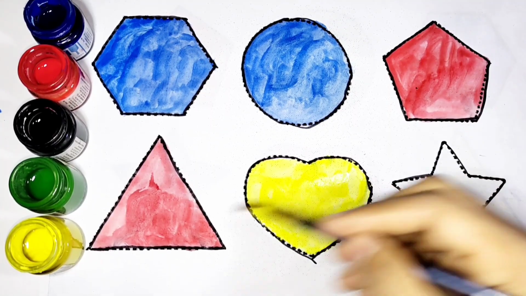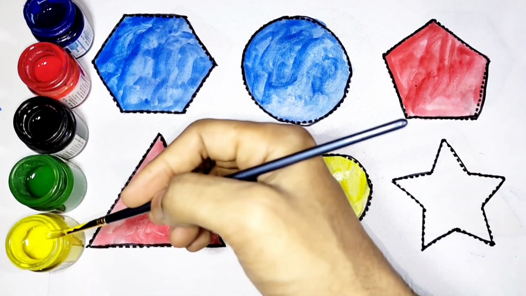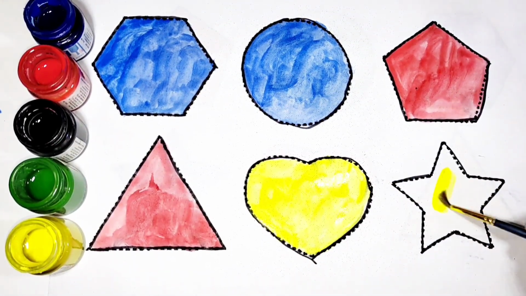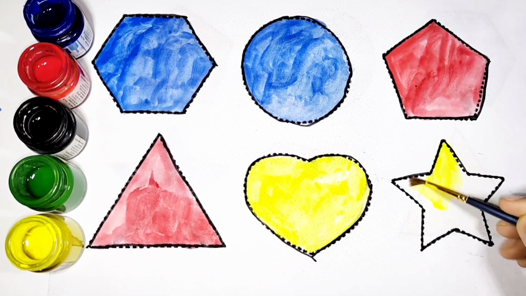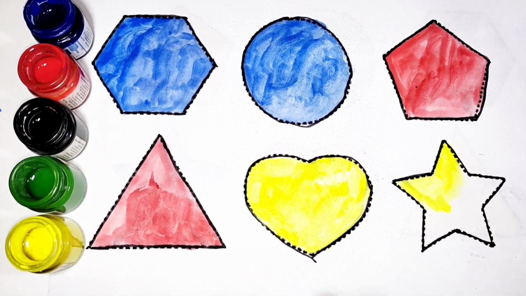The last one is star. We are again using the color yellow. The shape of star.